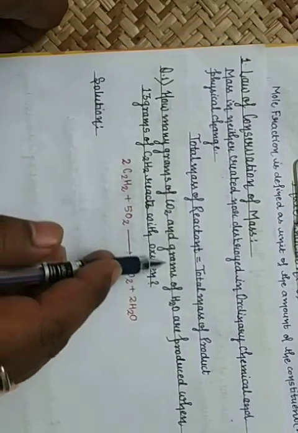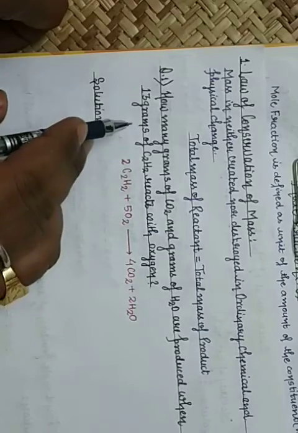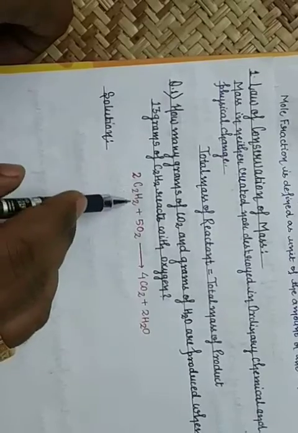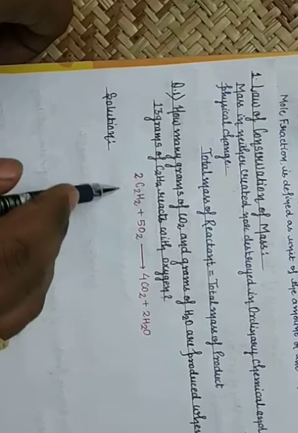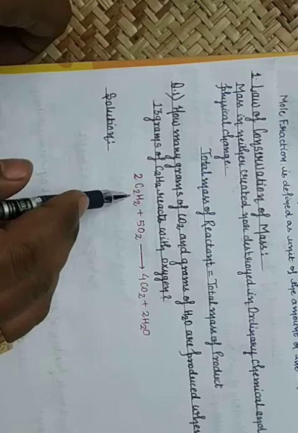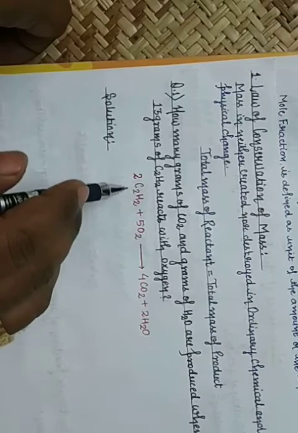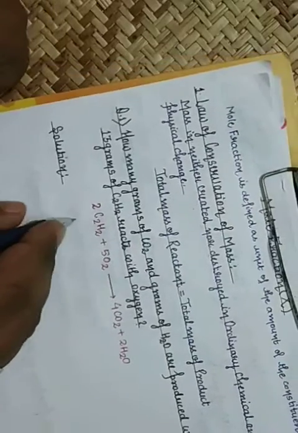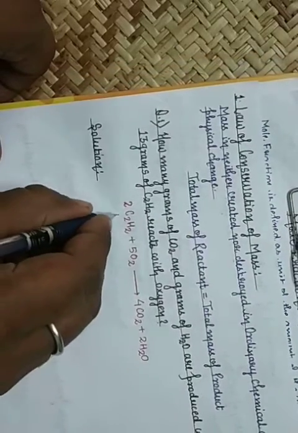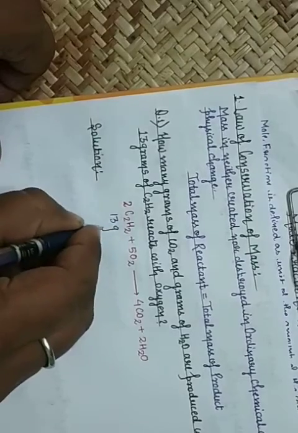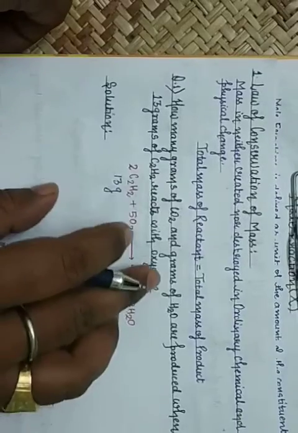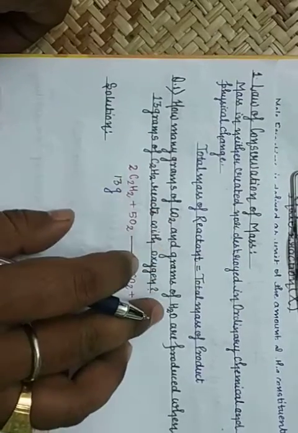Now the first question: how many grams of CO2 and grams of H2O are produced when 13 grams of C2H2 reacts with oxygen? Here the reaction is already balanced, but the question is given and you write the equation. First you check whether the reaction is balanced or not. Now 13 grams is given for this, and you don't know the masses for oxygen, CO2 and H2O. But the question asks you to find only CO2 and H2O.